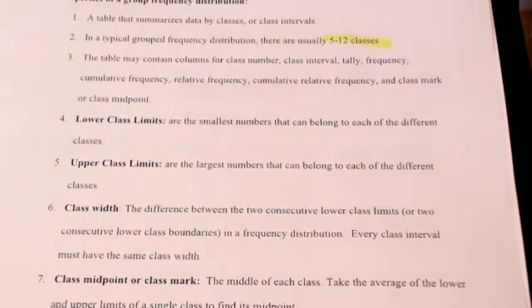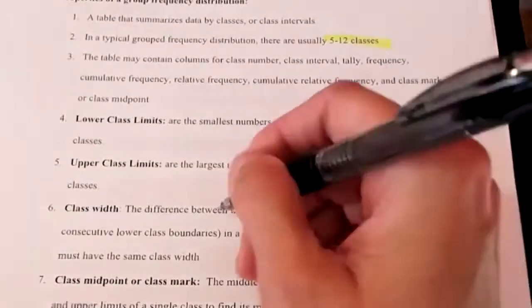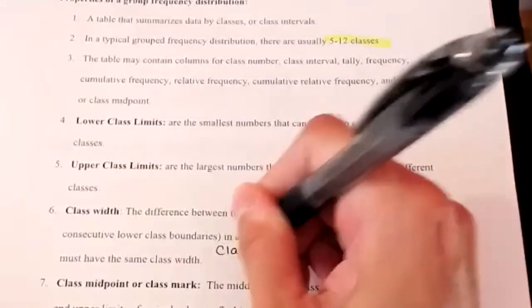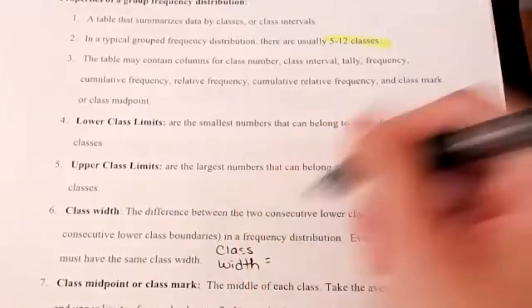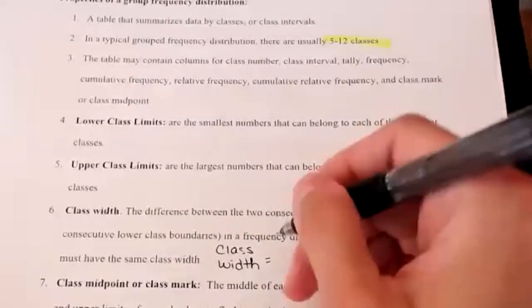I'm going to make a comment here for class width. At this point, I'd like to kind of sneak the formula onto your notes, so that when you think of class width, you can be like, oh yeah, I wrote down the formula. So the easiest way to calculate this is to do the following.